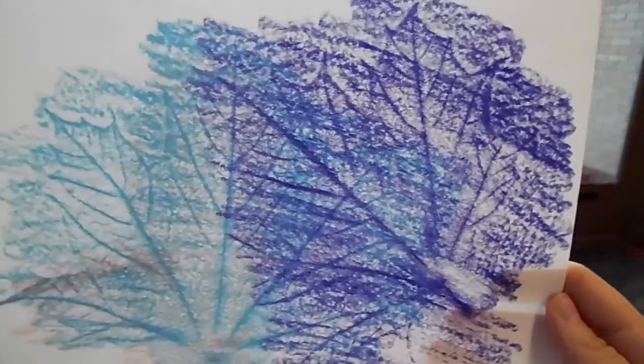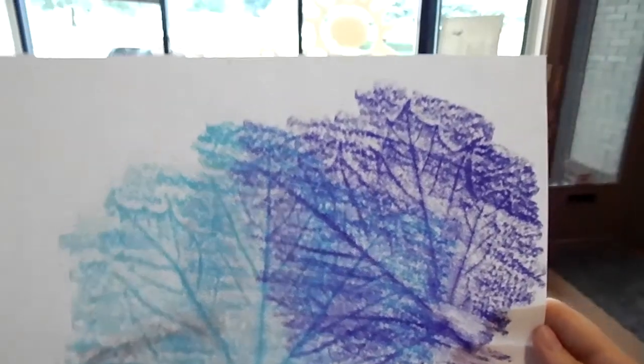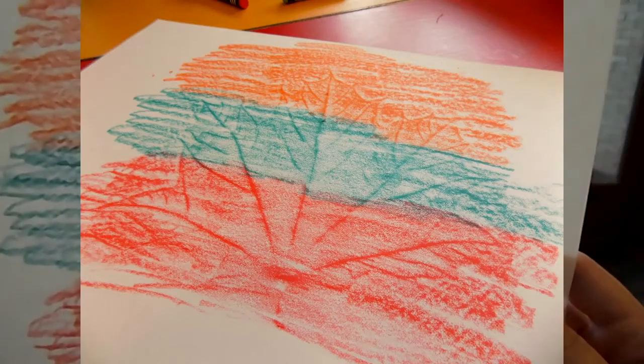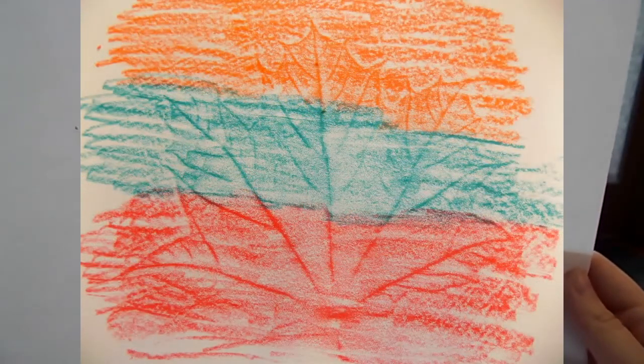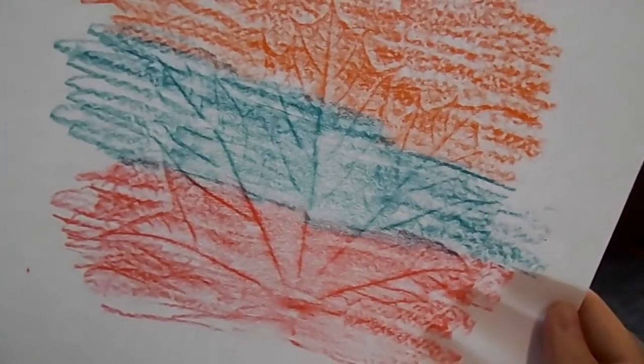So this project has helped us transfer the texture of the leaves right onto our paper. Usually when we make art, we have to think of different ways to make marks on the paper to kind of show the texture that we're trying to get across. But with this project, we're really just using the leaf to get that texture right onto the paper.